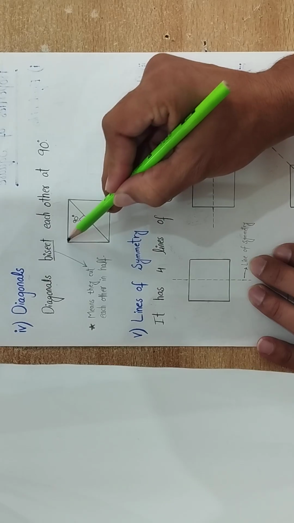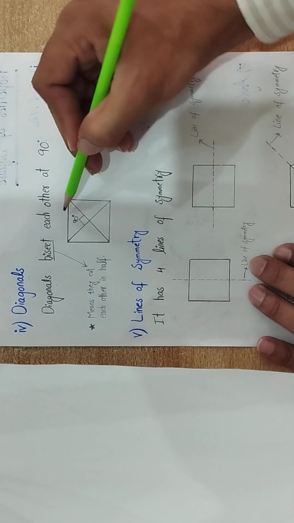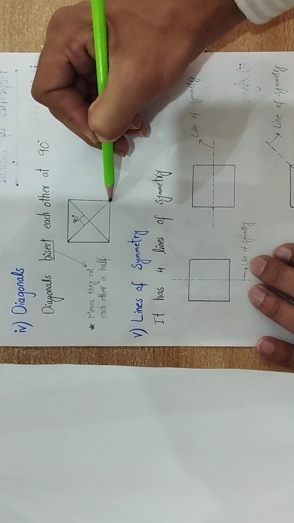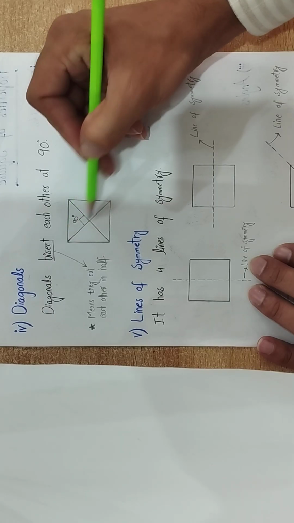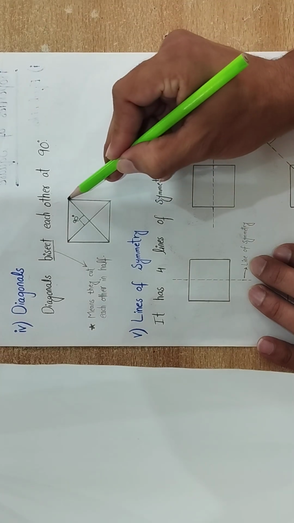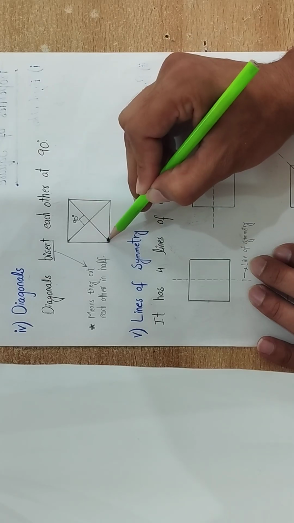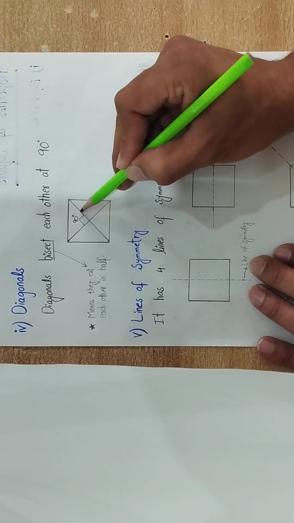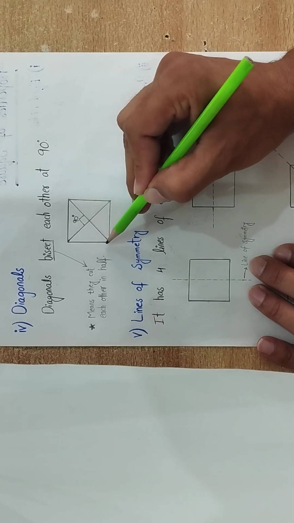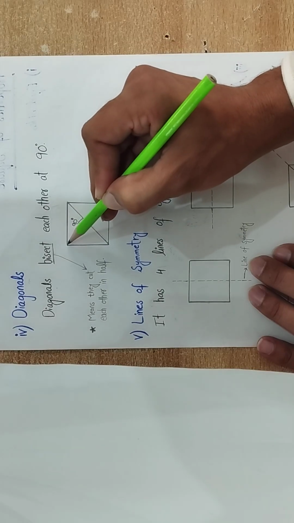This one and this one, they are opposite vertices, and this line is joining the two opposite vertices. It means this one is a diagonal. Now this one and this one are opposite corners. So this line which is connecting these two corners is a diagonal line. So this one is a diagonal line, this one is also a diagonal line.